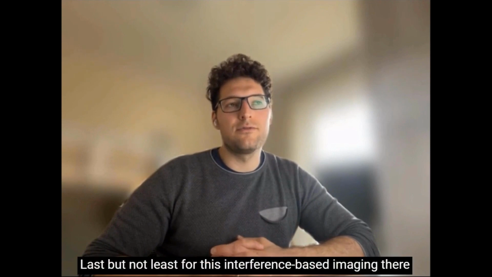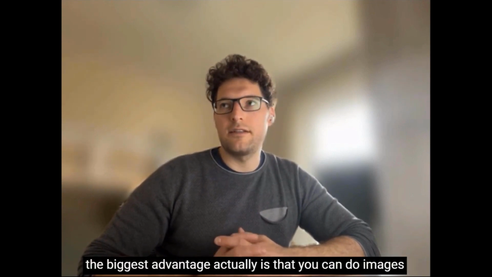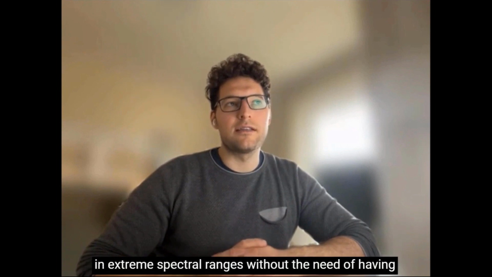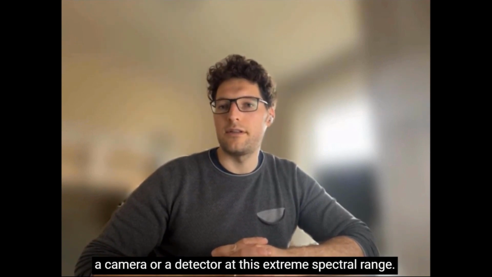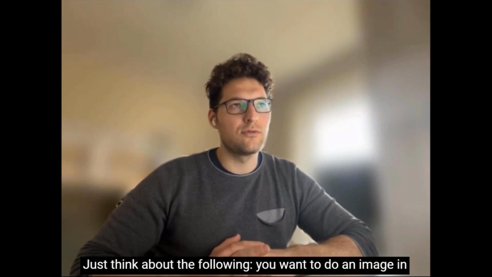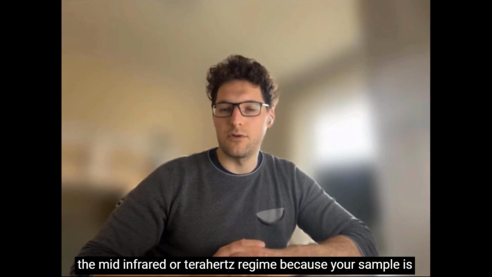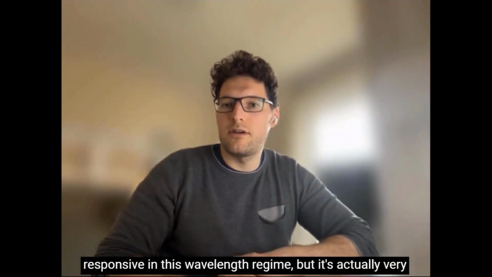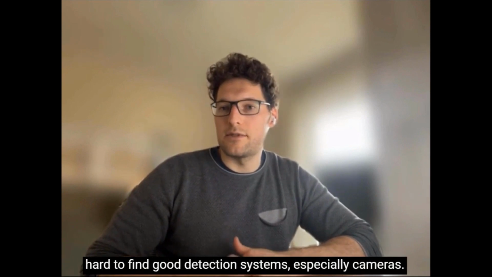And last but not least, for this interference-based imaging, the biggest advantage actually is that you can do images in extreme spectral ranges without the need of having a camera or a detector in this extreme spectral range. Just think about the following: you want to do an image in the mid-infrared or terahertz regime because your sample is responsive in this wavelength regime, but it's actually very hard to find good detection systems, especially cameras.